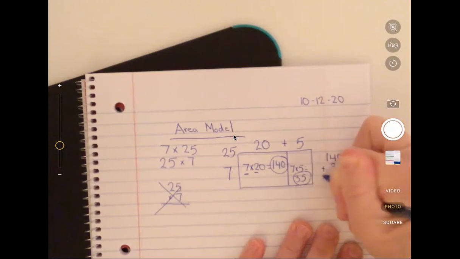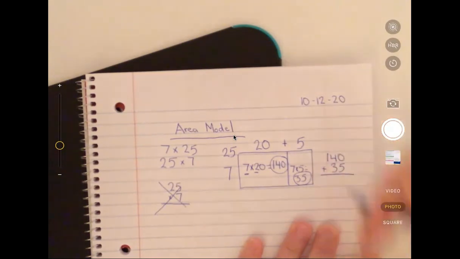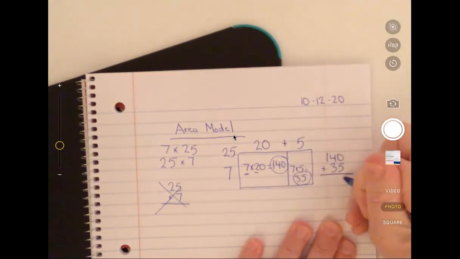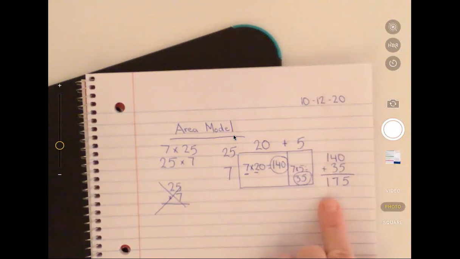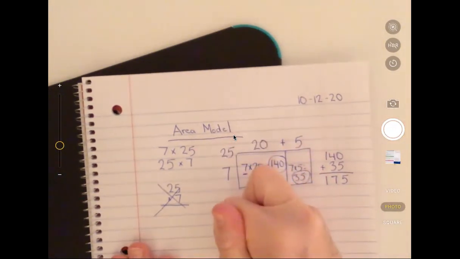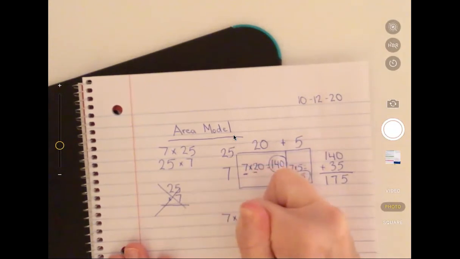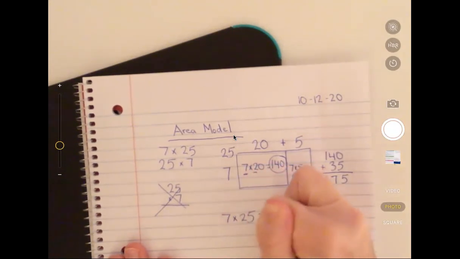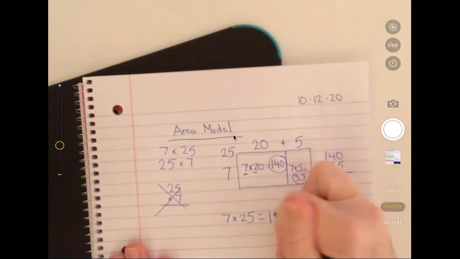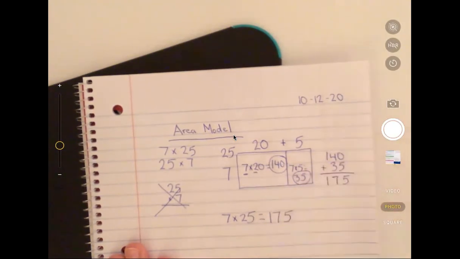I'm making sure that I keep it really nicely lined up, and then I'll start in the ones place. 5, 4 plus 3 is 7. So my answer is 175. So I can go back over here. Let's rewrite this. 7 times 25 is 175.